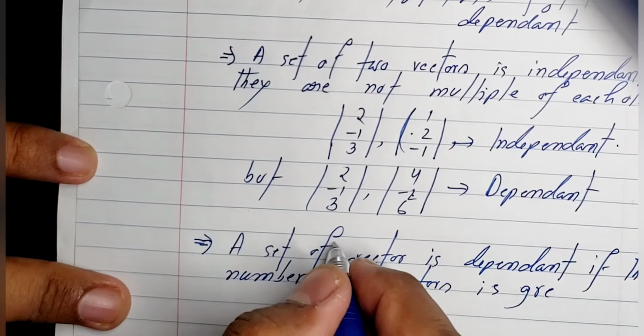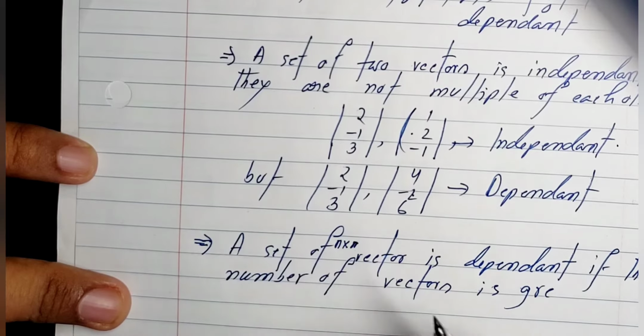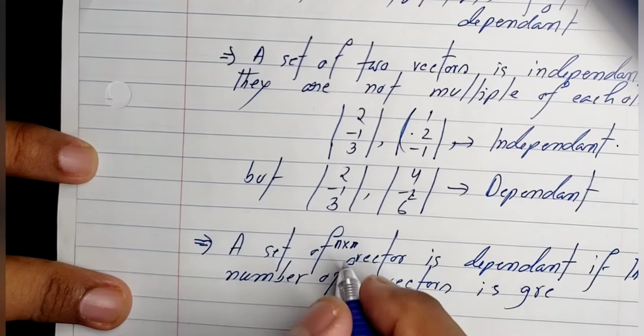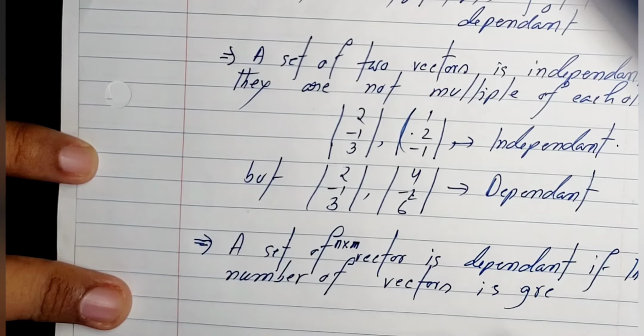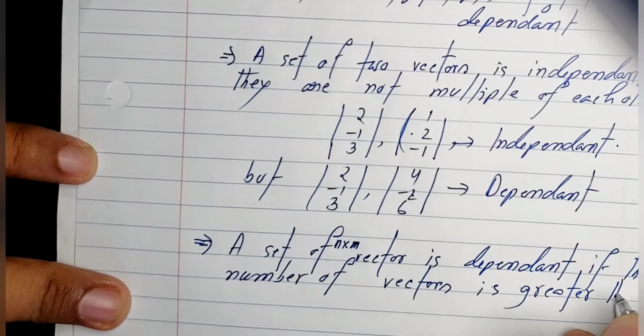Like, if you take n times one vectors, and the number of vectors is greater than n.